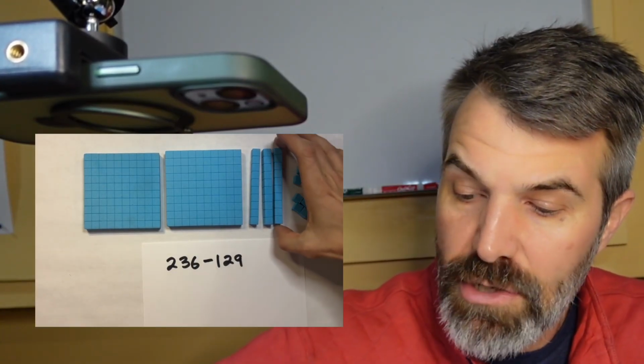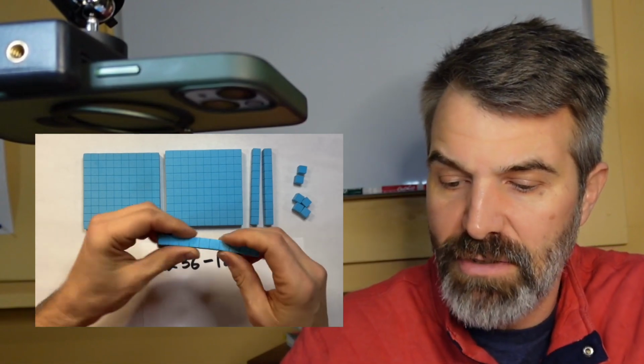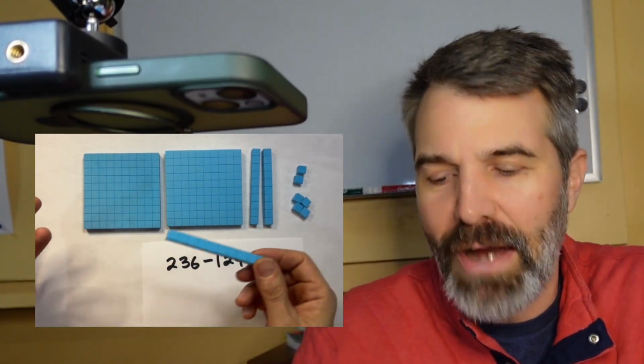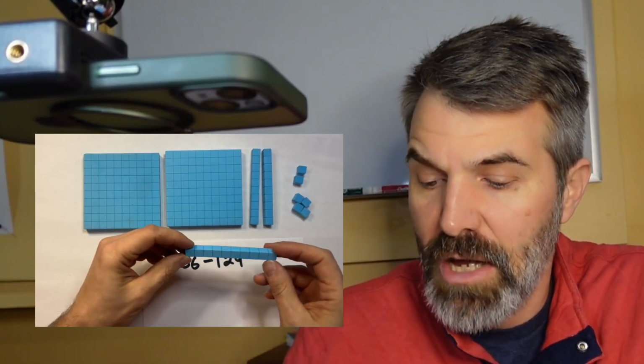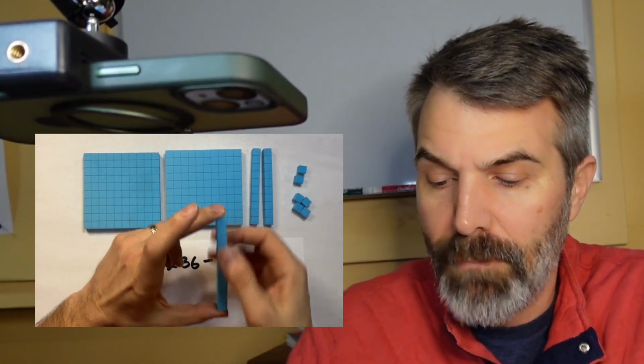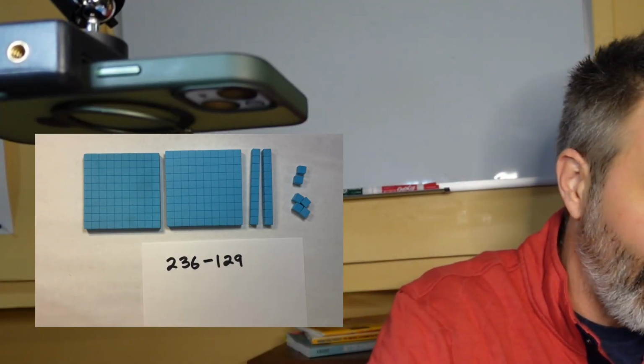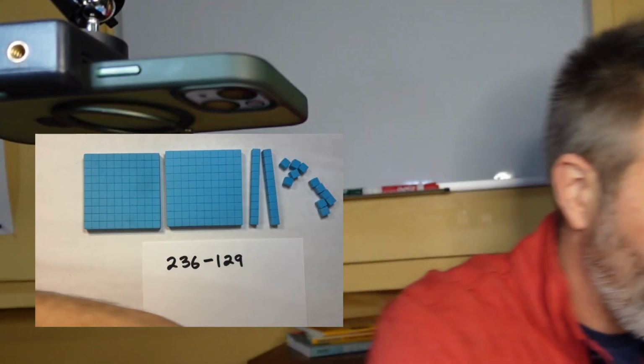So what I can do, though, is think about this. Now, this is a solid piece. I'm not sure if you've ever touched one of these before. It's a solid piece. I guess I could cut it up. But we actually make these so I can exchange them. I'm going to exchange these. I'm going to rename this whole 10 as 10 ones. So I'm going to put that over here. So here's 5, and then I'm going to do 5 more.